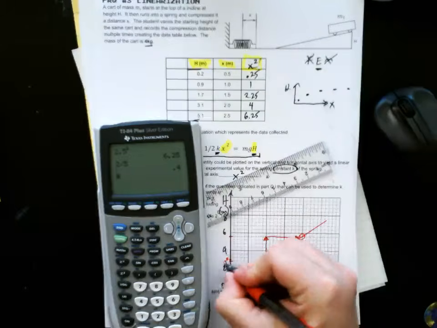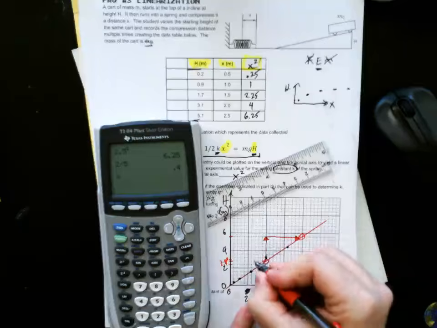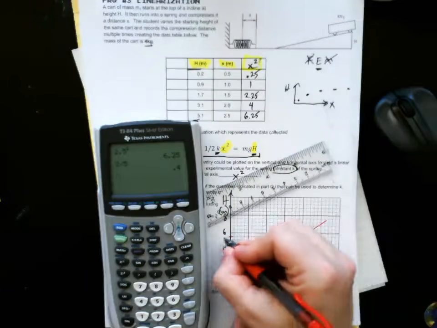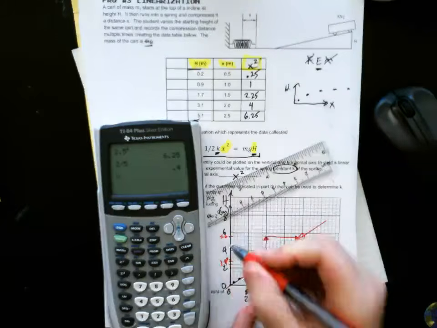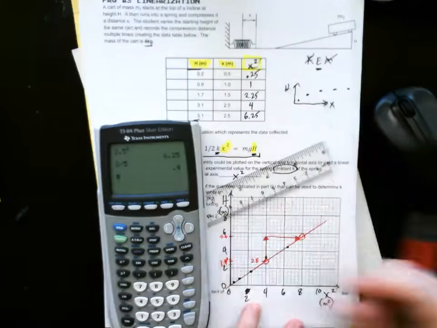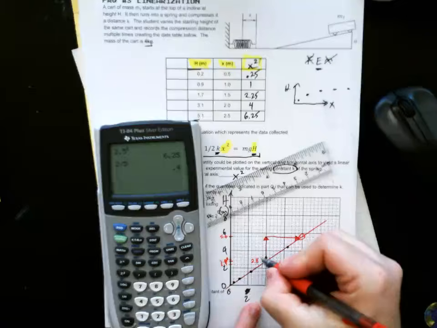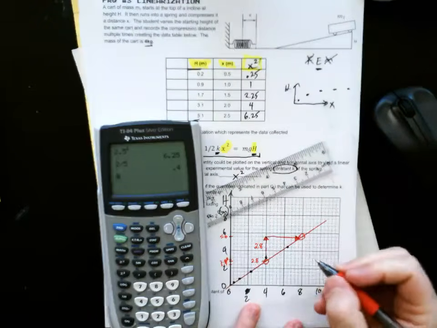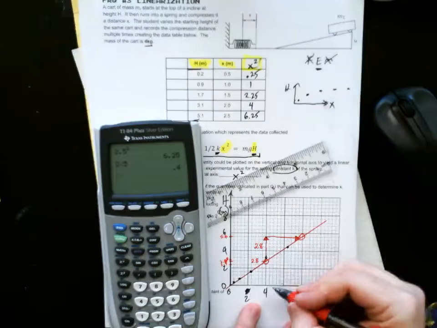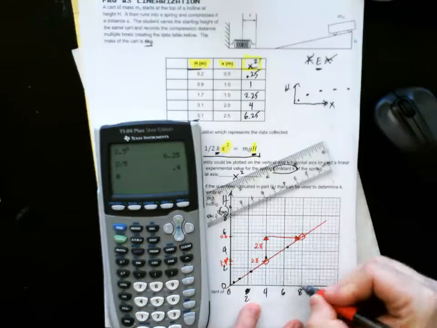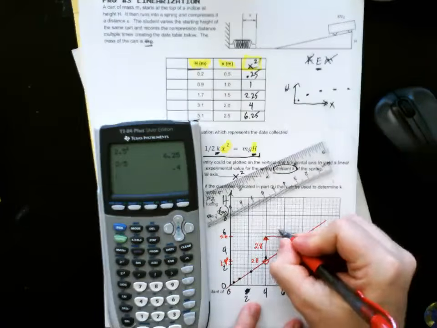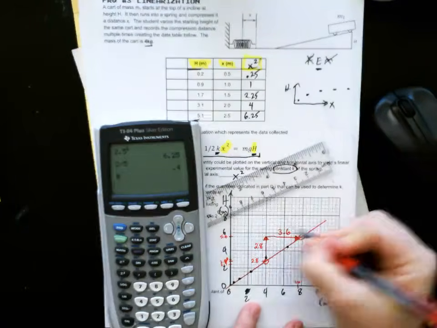So this is going to be 2.4, 2.8. So this is at 2.8 right here. And this one goes up to 5.6, because remember, every line segment is going to be 0.4. So vertically, it goes from 2.8 to 5.6, so it goes vertically 2.8. Horizontally, it goes from 4 to 7.6. So this one goes horizontally 3.6.